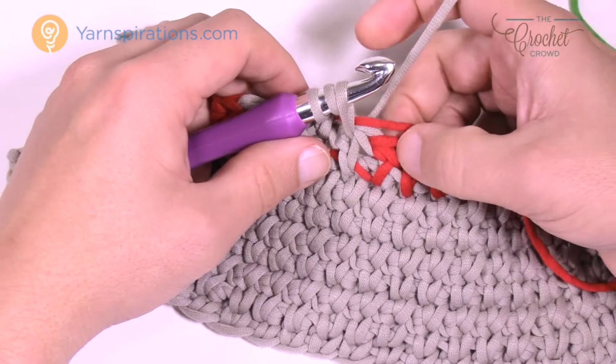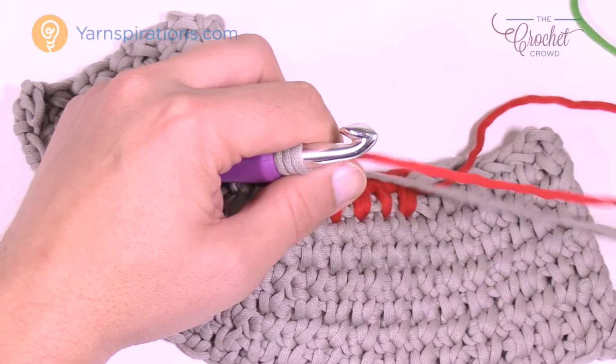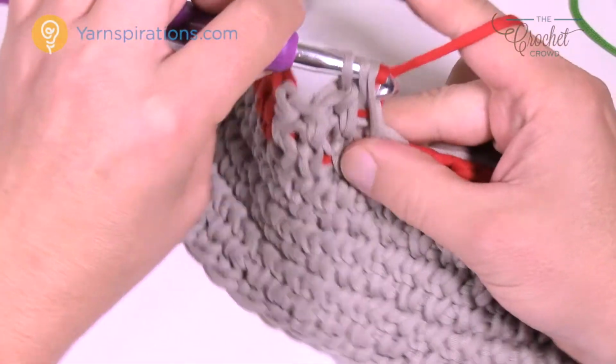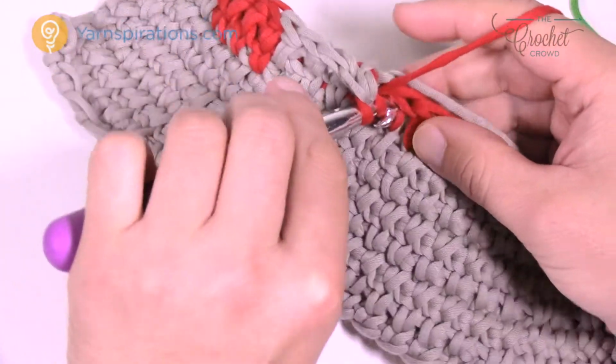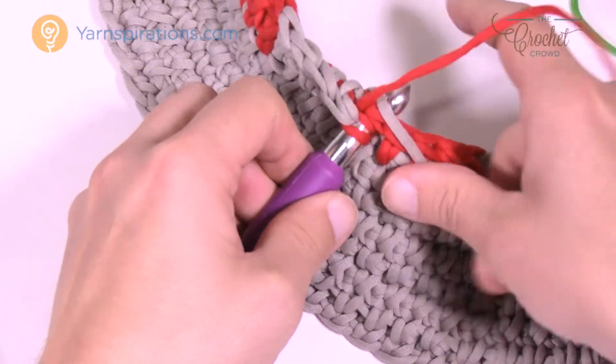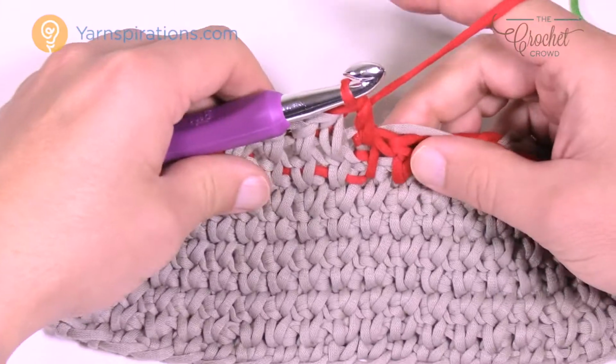So you'll notice that the next one is going to be red here. So we're going to drop the gray, get the red right back into our hands, and finish that stitch with red so that you can start that first one using red, and then drop that gray one down. And that's all you have to do for this.